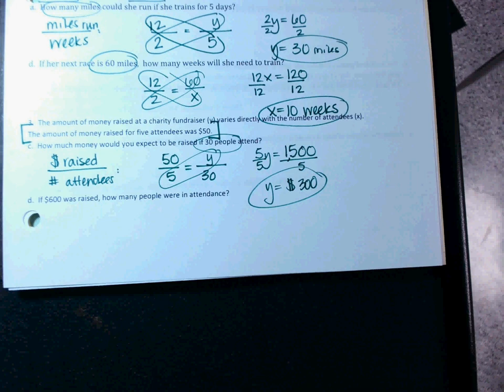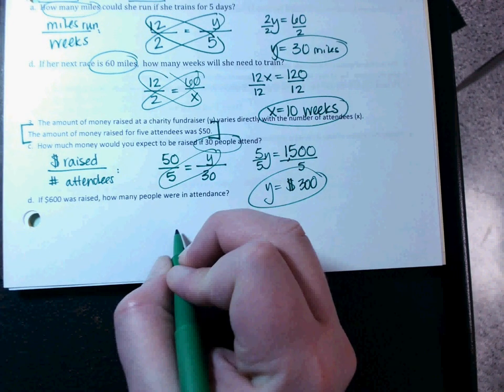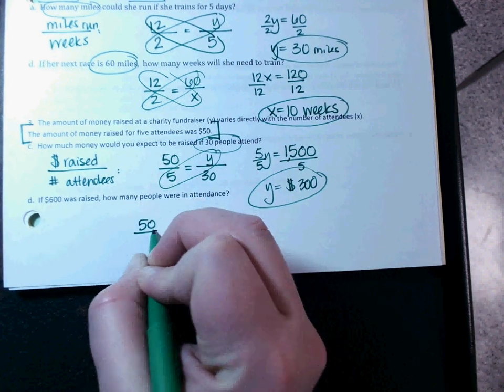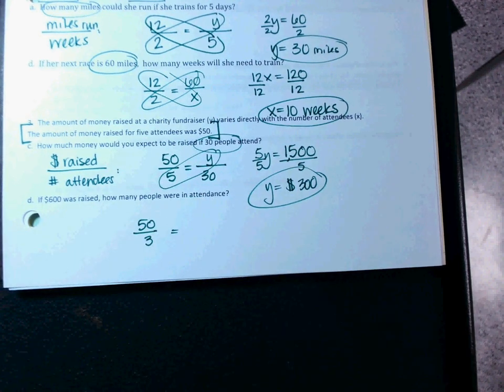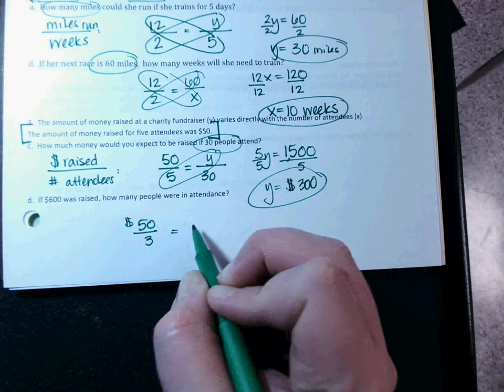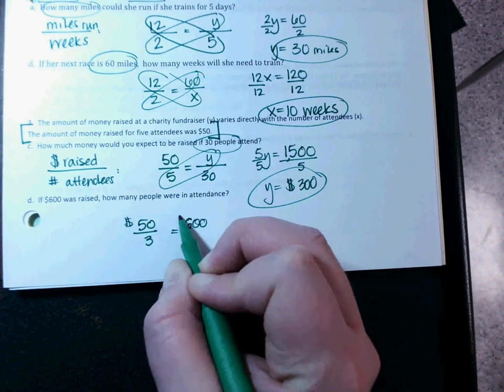All right, we have one more left on direct. So it says $600 was raised. How many people were in attendance? Okay, where would I put $600? Top or bottom? Okay, good. And remember, the 50 over 5 side stays the same. So if this is dollars, I would have to put $600 on top as well.